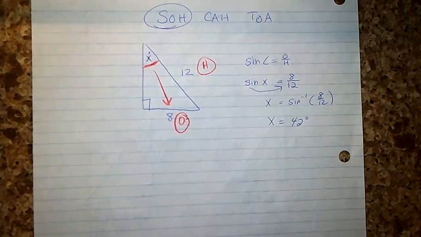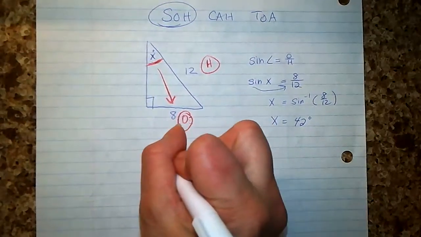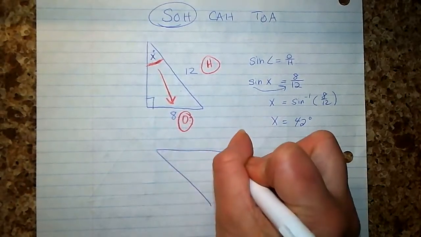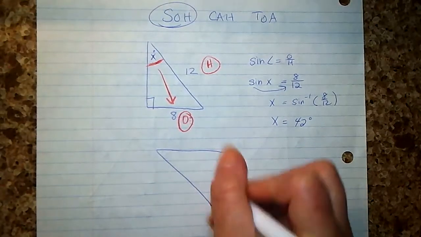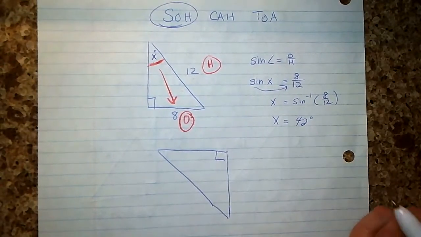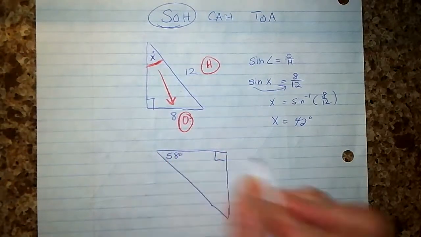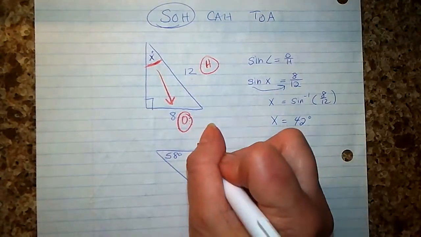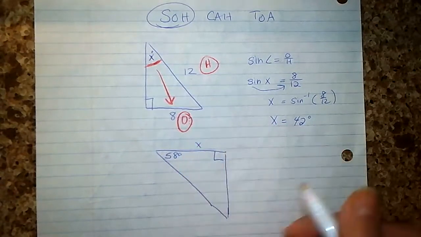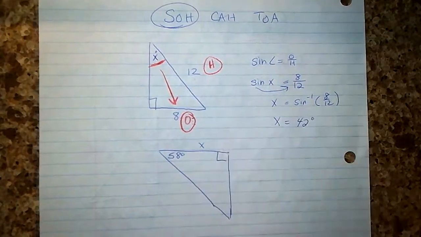Just remember when you're doing this, it's all about the angle that is given to you in terms of which one of these 3 you are going to use. All right, let's do one more of these. I'm going to make my triangle look a little different this time, upside down. Let's say I give you this angle right here, and that angle is 58 degrees.